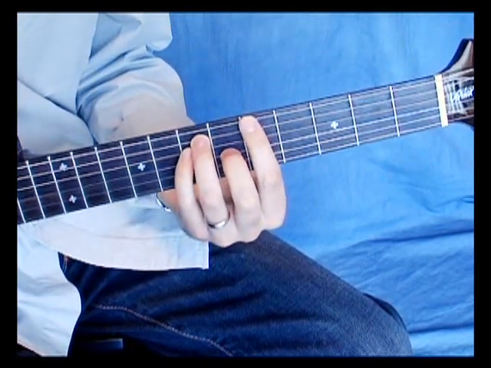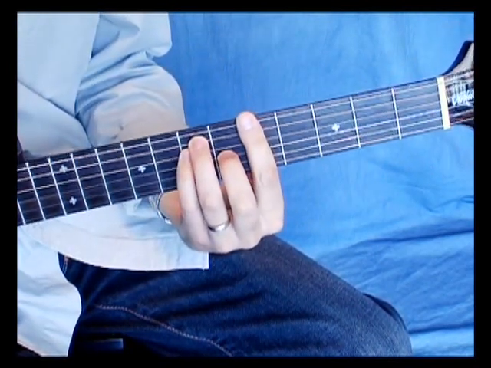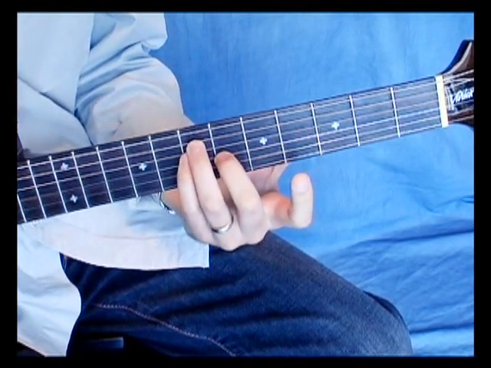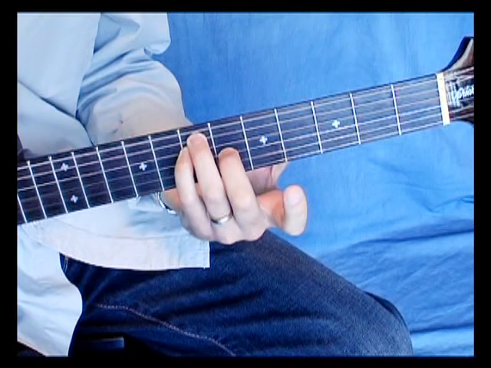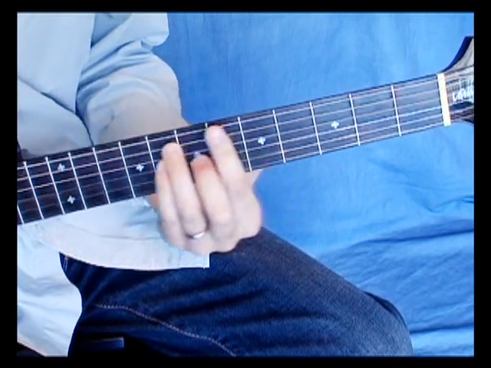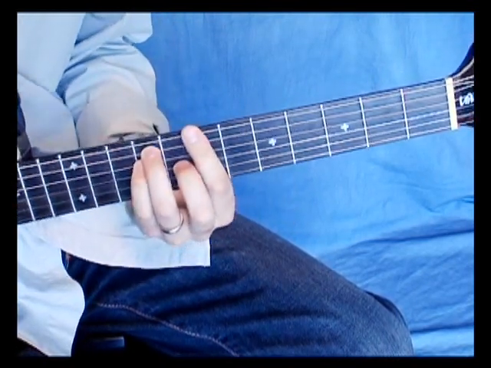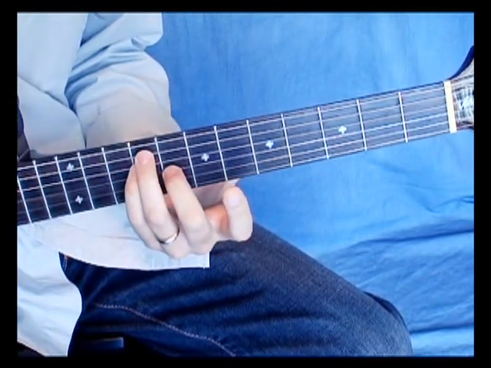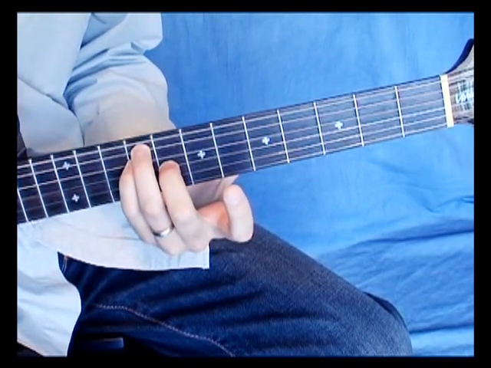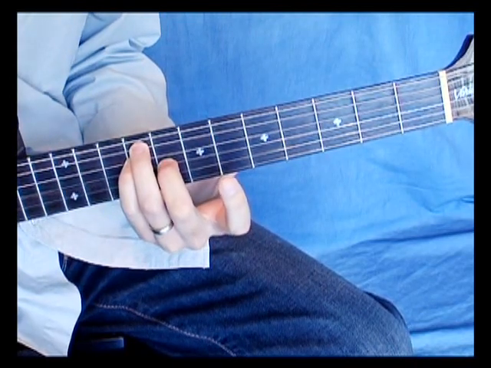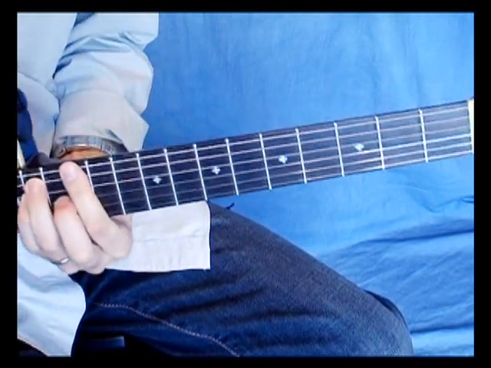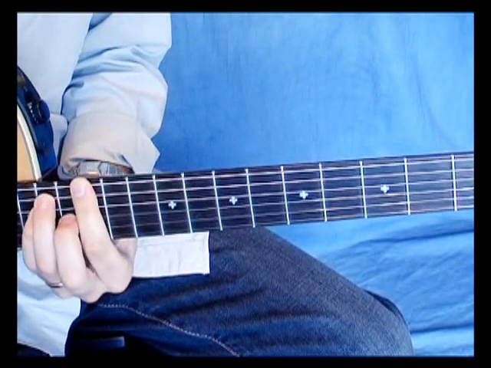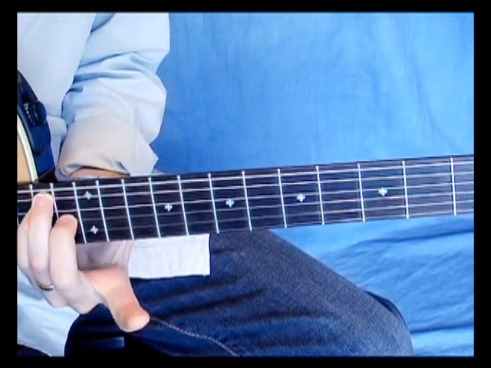Then you can go to A at the 5th fret, but rather than barring, take the bar off completely, but strum all the chords, including the open strings. Then you can go to B at the 7th fret, and again, remove the bar and strum all the strings, including the open ones. You could even duplicate this up at fret 12. This would be E again. Take the bar away.